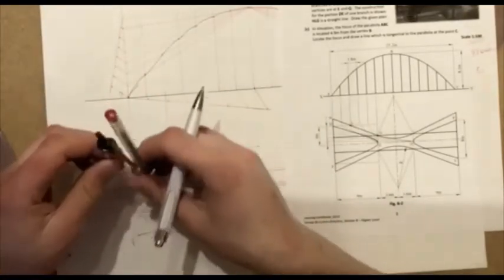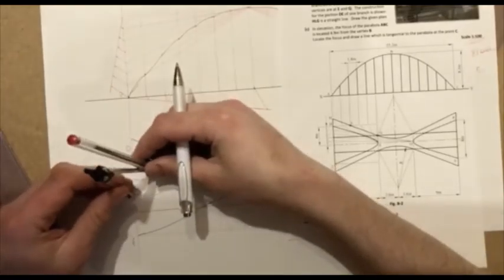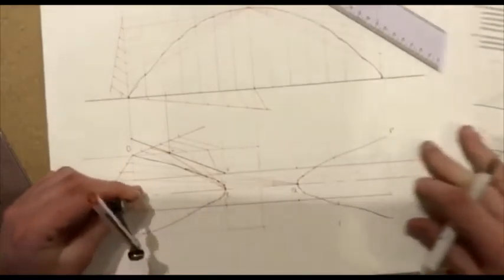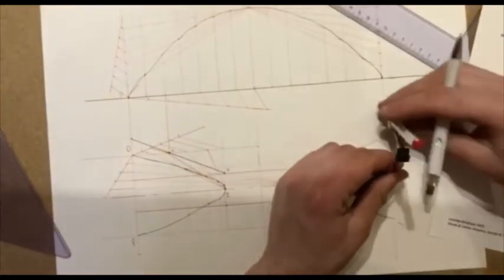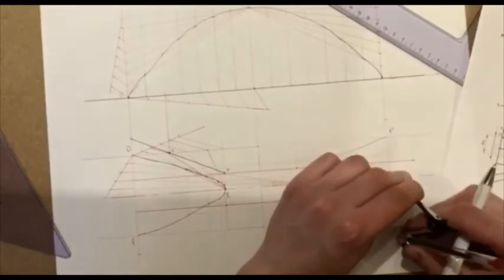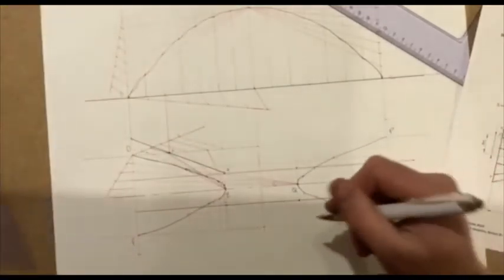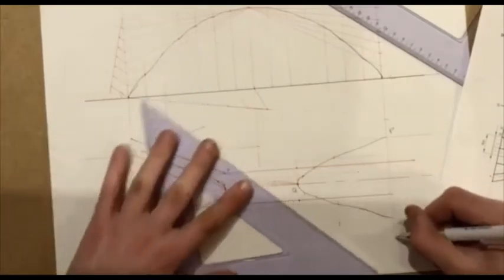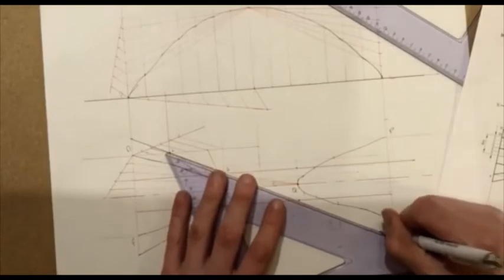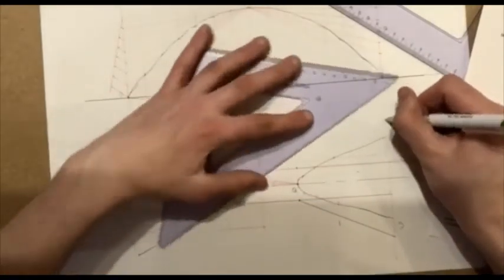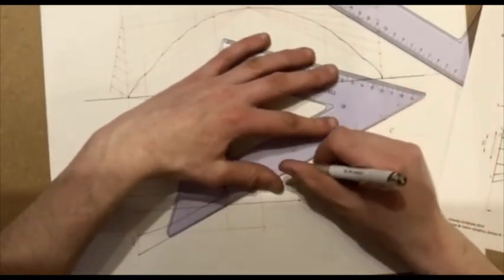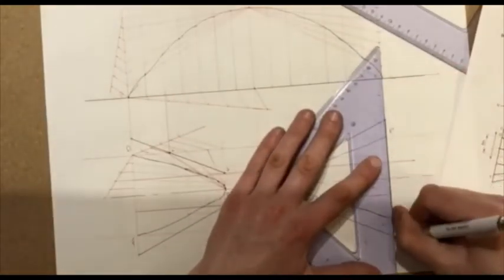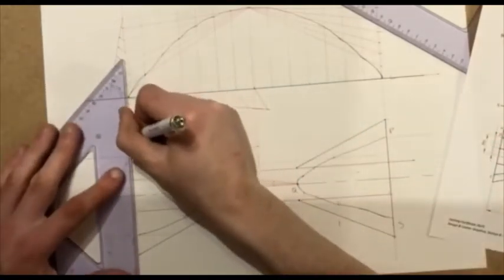So I'm going to draw in all those lines now quickly. Again, a lot of this is just axial symmetry. Take it from one side, bring it across to the other. Make life easy for ourselves. Okay, I'm going to join them up then. I'm going to finish this off here.